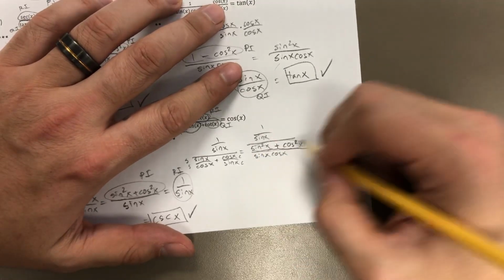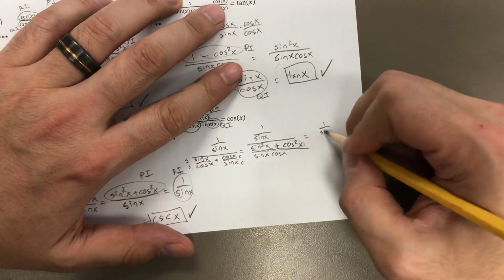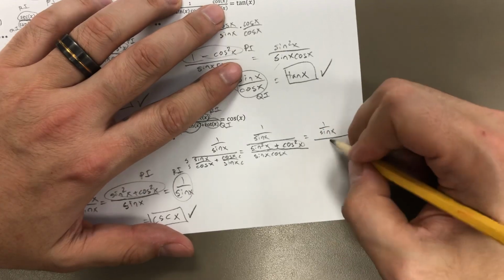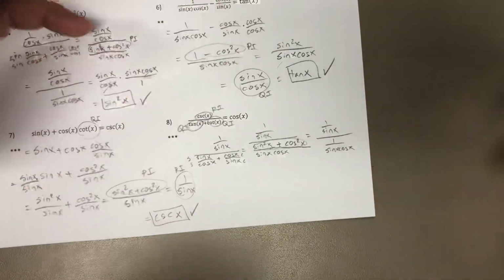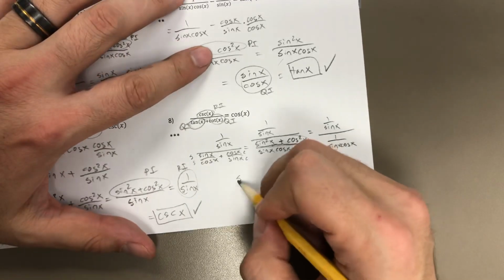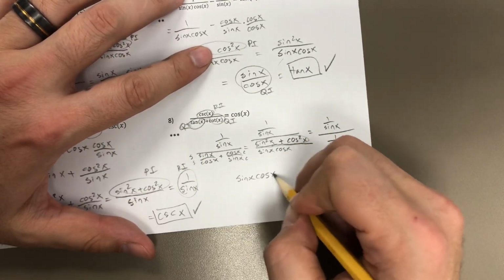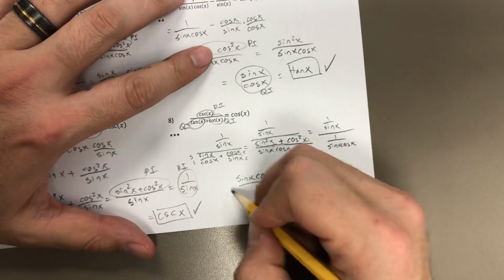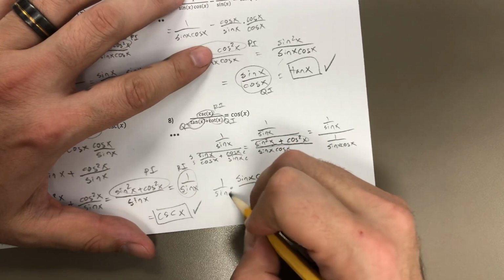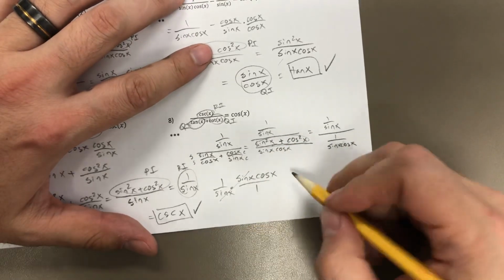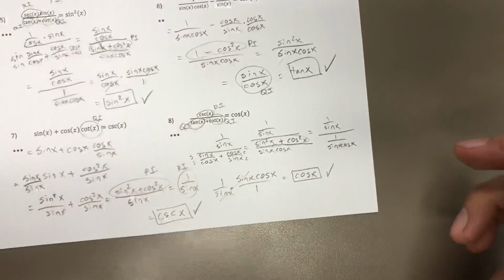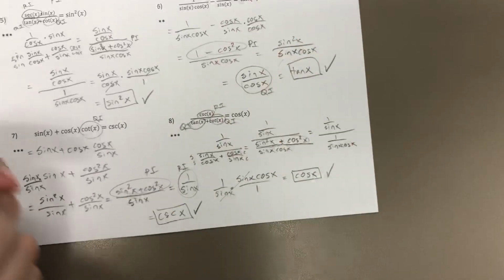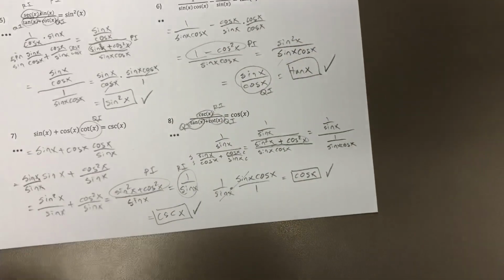This is a Pythagorean identity, so this turns into 1 over sine of x over 1 over sine of x cosine of x. And then we multiply by the reciprocal, so we get sine of x cosine of x over 1 times the 1 over sine of x. So obviously the sine of x's will cancel out there, and we just are left with our answer, cosine of x. So that's kind of an easy way to do it, I guess, just sines and cosines.